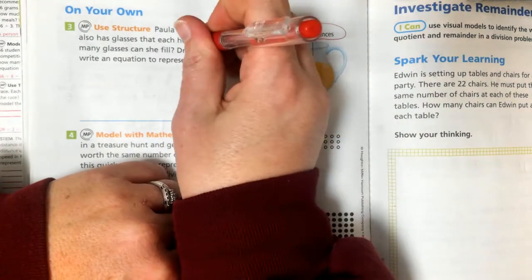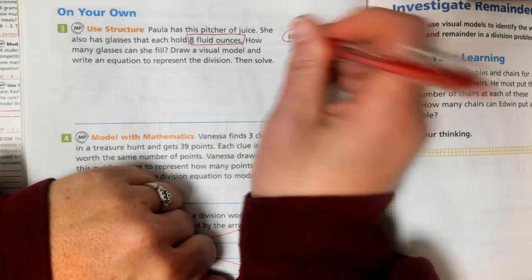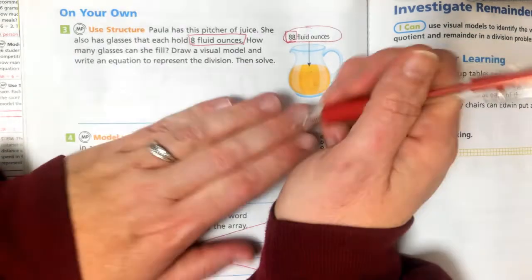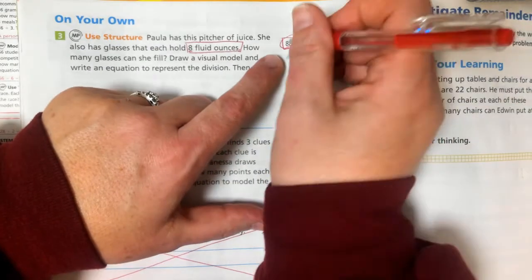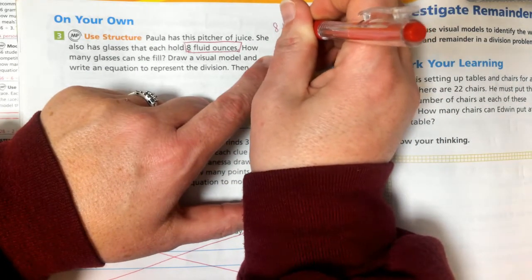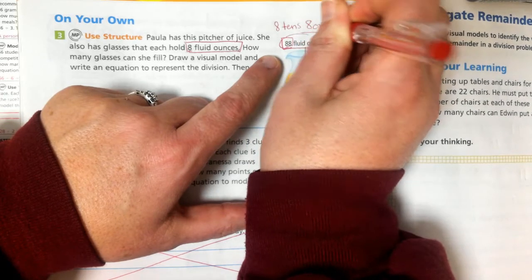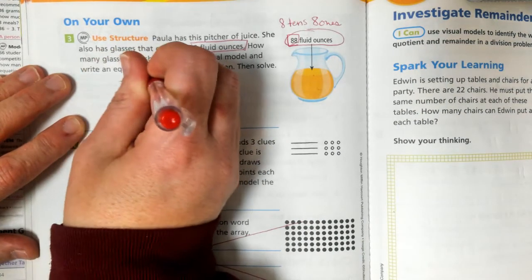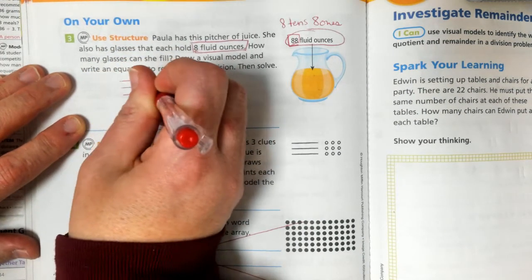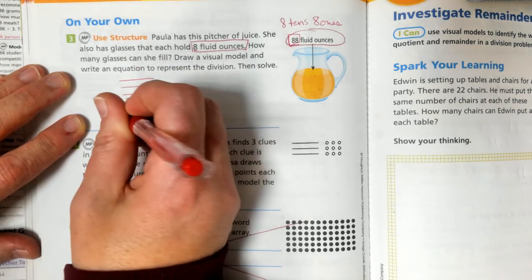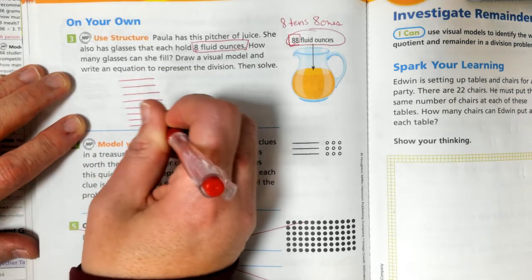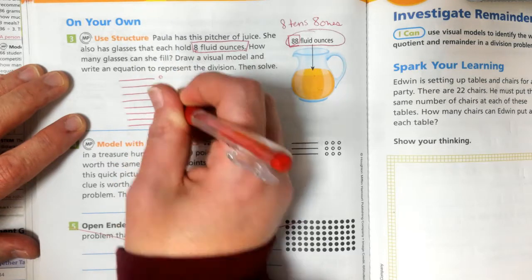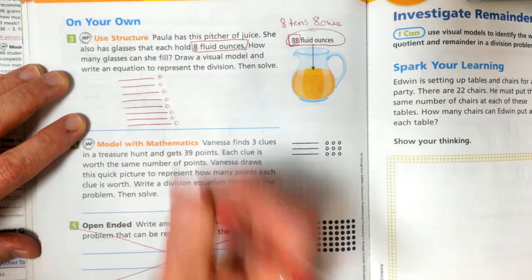So I need to have 8 groups, right? And I'm going to use my 88 to break up into 8 groups. So my 88, if I'm using my base 10 blocks, I'm going to have 8 10s, and I'm going to have 8 1s, right? And I need 8 groups. So 1, 2, 3, 4, 5, 6, 7, 8. There's my 8 10s, and I need 8 1s. 1, 2, 3, 4, 5, 6, 7, 8.